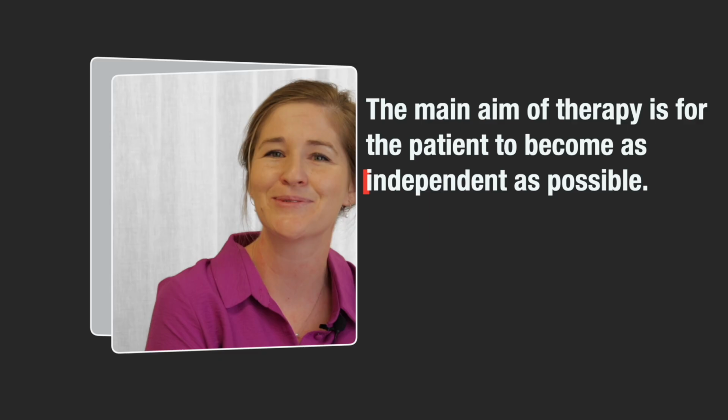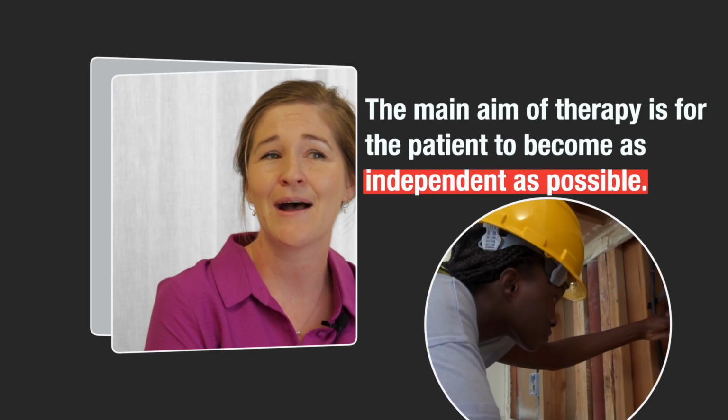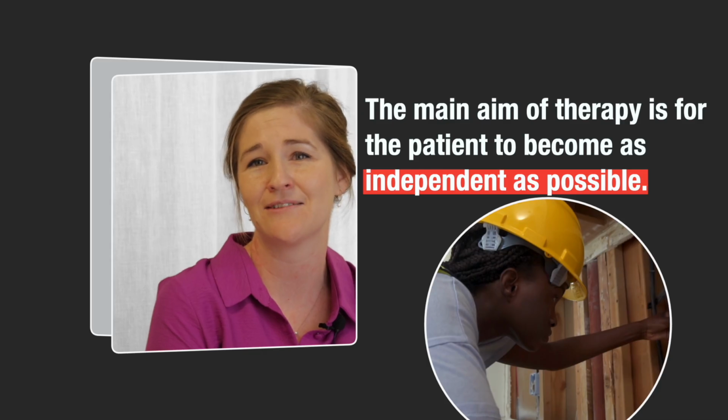Helping the patient return to the occupations that they engaged in prior to the cancer treatment or the cancer as optimally as possible. I think the main aim of therapy is always for the patient to be as independent as possible through engagement in meaningful activities.